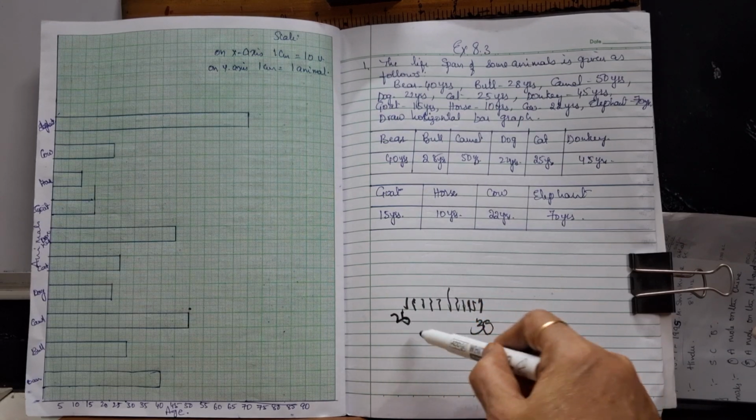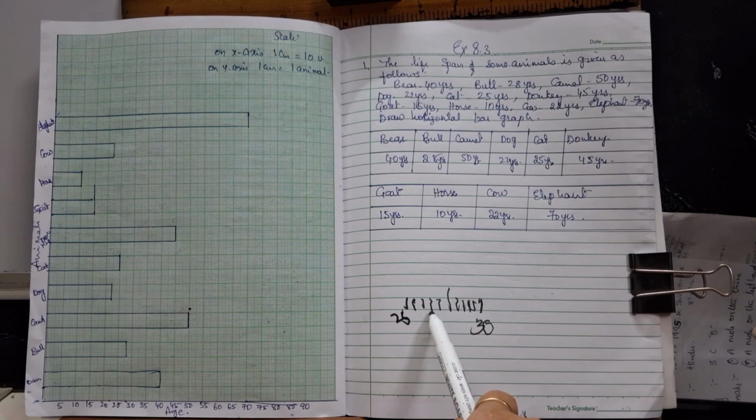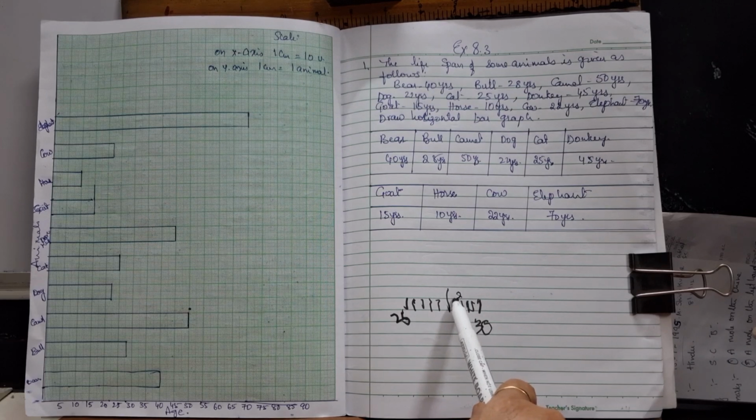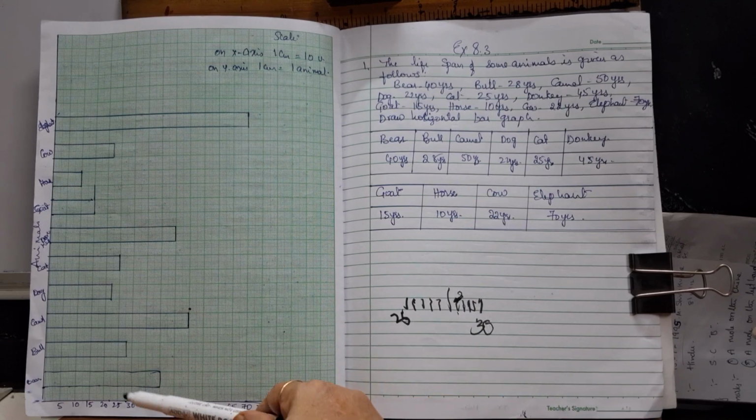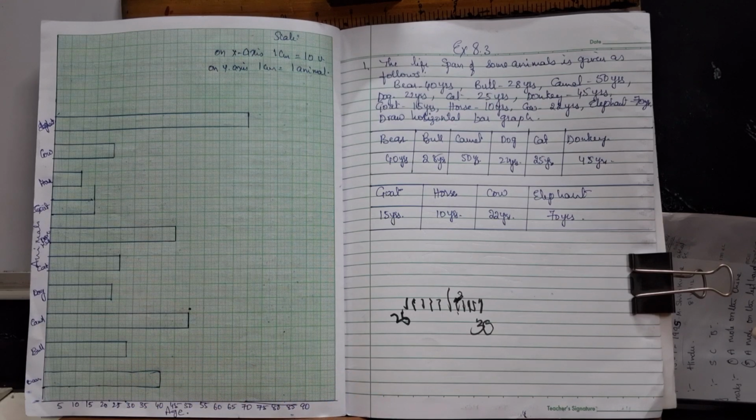In between them I need to take 28. So how can you take 28? See, 25, leave one line, 26. Leave one line, 27. Leave one line, 28. So this is the point that you have to take as 28. I have drawn it here big because the graph is very small, so that you will understand better. So 28 for bull it is.